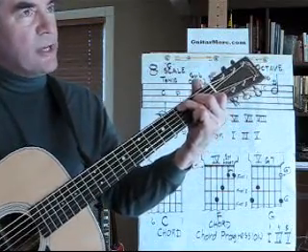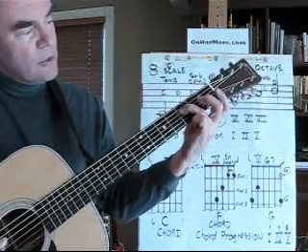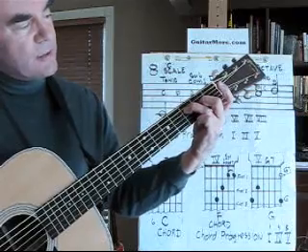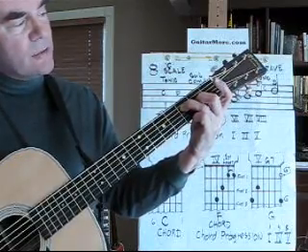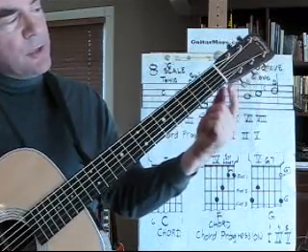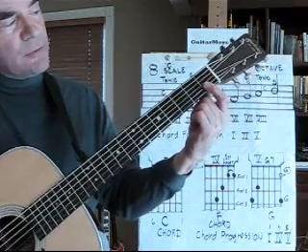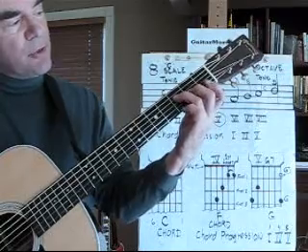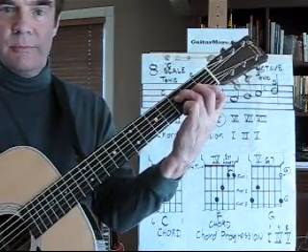The second chord we're playing is an F chord. Third finger on the 4th string, 3rd fret. Second finger on the 3rd string, 2nd fret. The first finger we have to bar across the first frets of the 1st and 2nd strings. So together that F chord sounds like this.